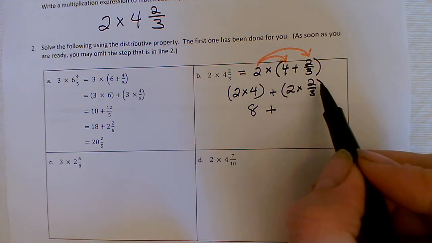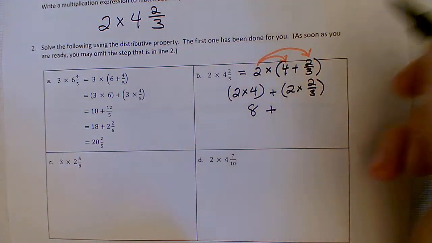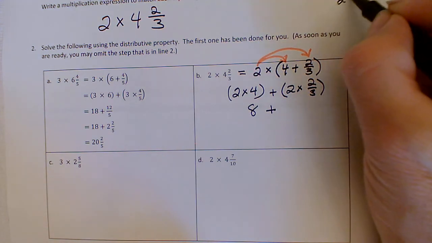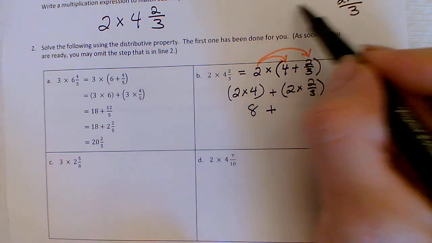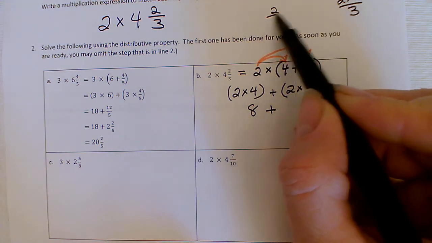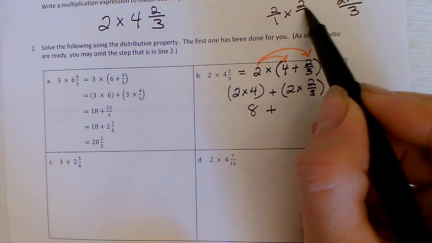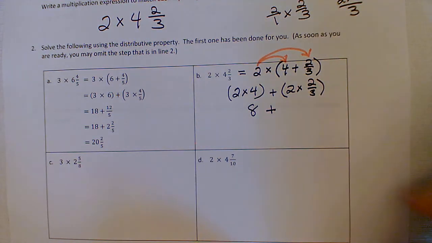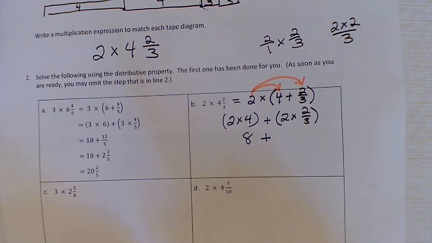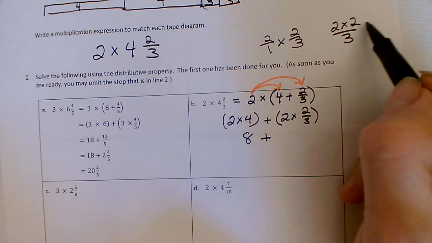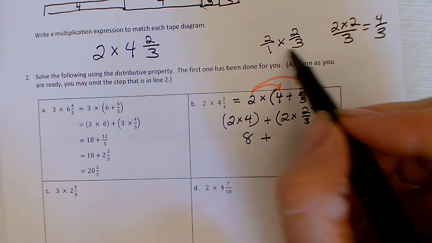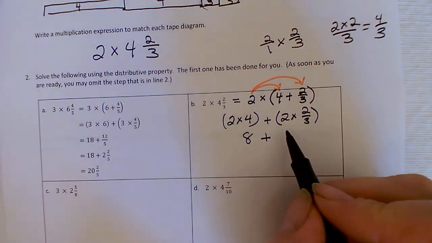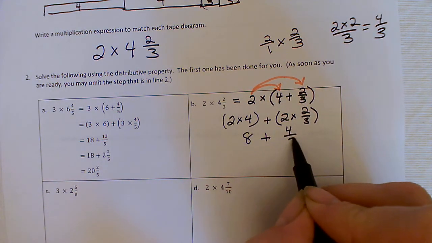You can do 2 times 2 over 3, or the other way that we were doing this is to say that you have 2 over 1 times 2/3. Either way, ooh, I didn't do a great job keeping that in frame, sorry. Whichever way you do it, you're going to get 4/3. 2 times 2 is 4/3. So I'm going to go ahead and write that, 4/3.